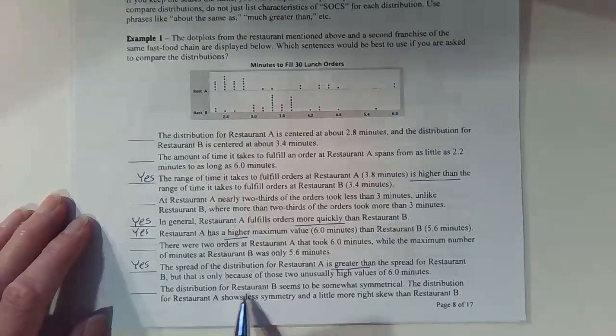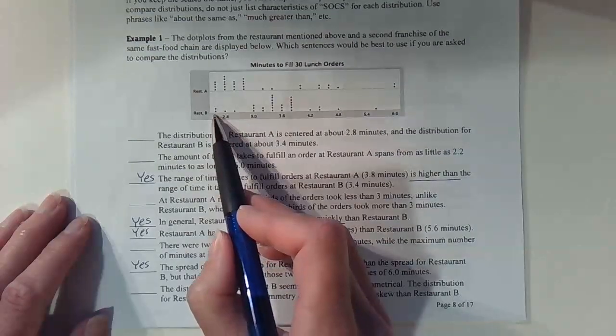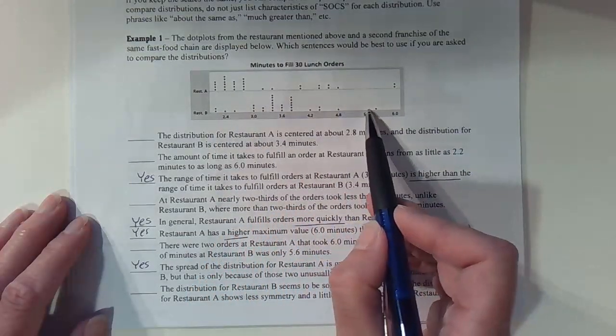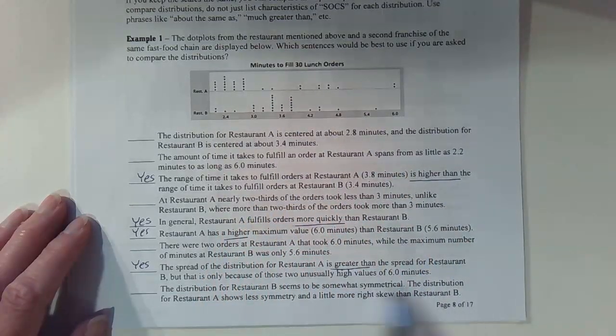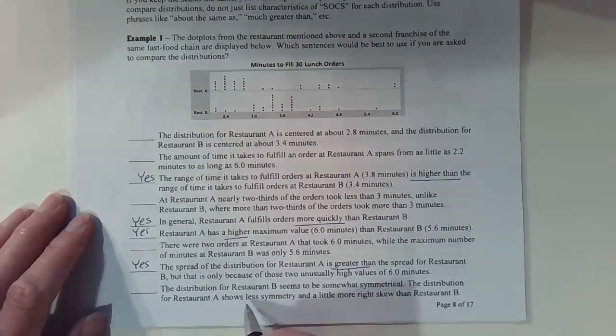The distribution for restaurant B seems to be somewhat symmetrical. Barely, but kind of. It's kind of bell-shaped, kind of unimodal. The distribution for restaurant A shows less symmetry and a little more right skew than restaurant B. All right, I like that.